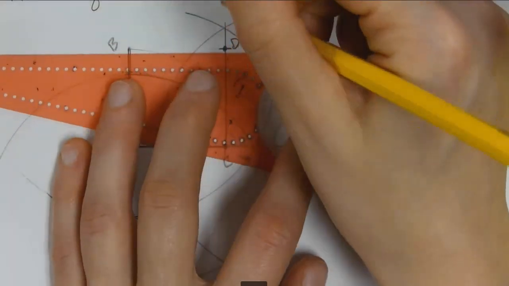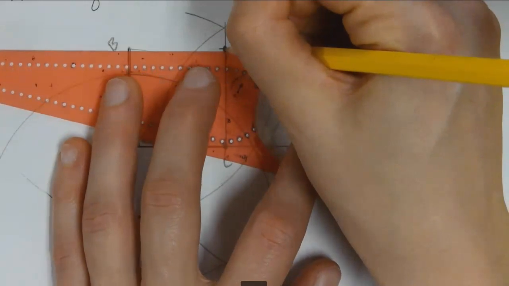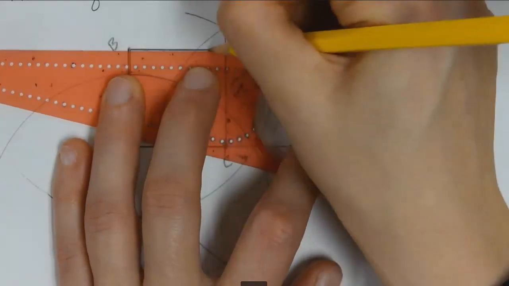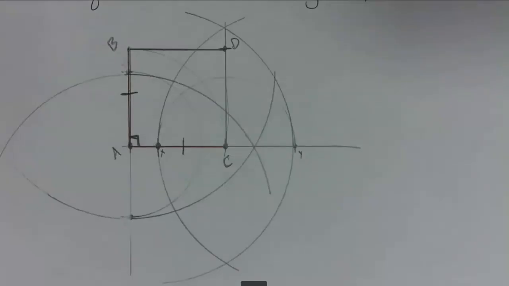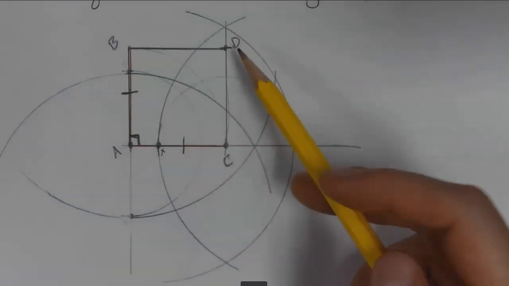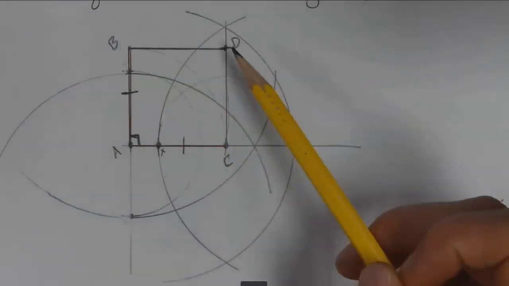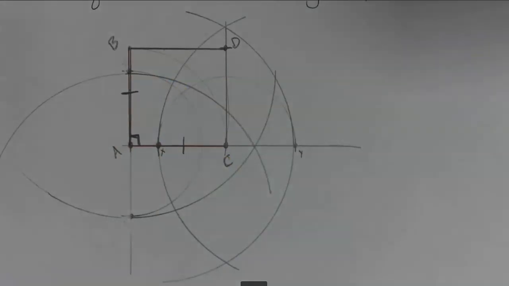Here, yes, I could construct a perpendicular bisector, but I know that B and D have to connect if this is a correctly drawn square, and all of these will end up being 90 degrees. I would darken this with the rest of my pens, and I would be set with a perfect square.